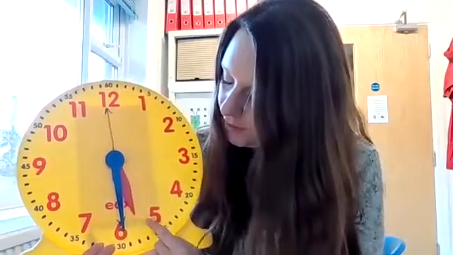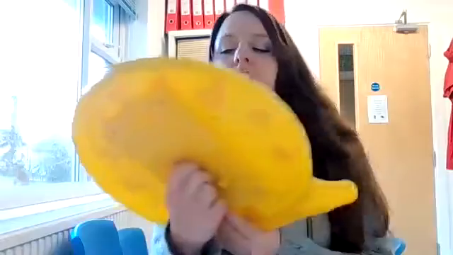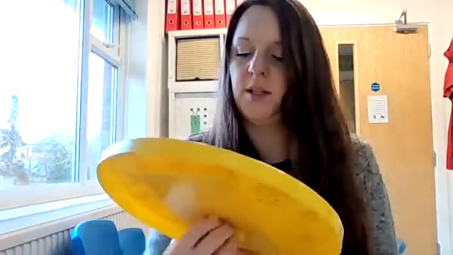But it is past 5 because that small hand, that short hand, is just past the 5. So it is past 5 because it's just gone just past the 5. Okay, tricky, but I hope you've had a really good go. Okay, I'm going to give you another time. I'm going to turn it around so you can't see. What time shall I make you?